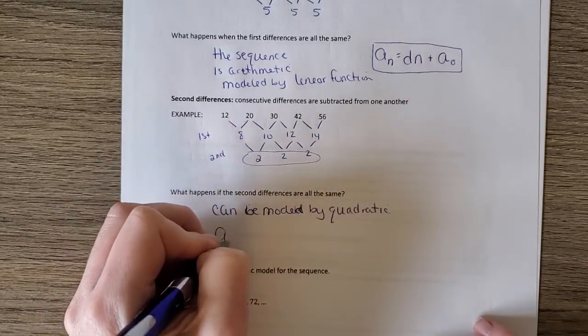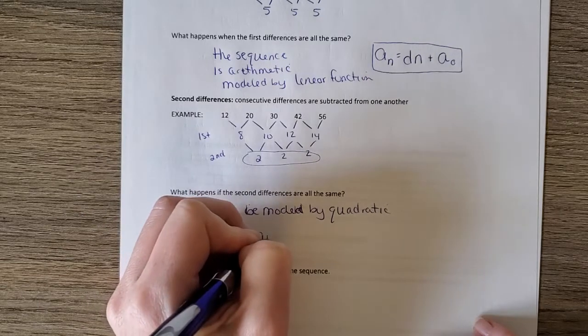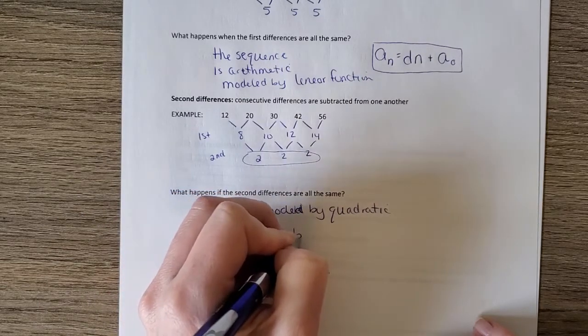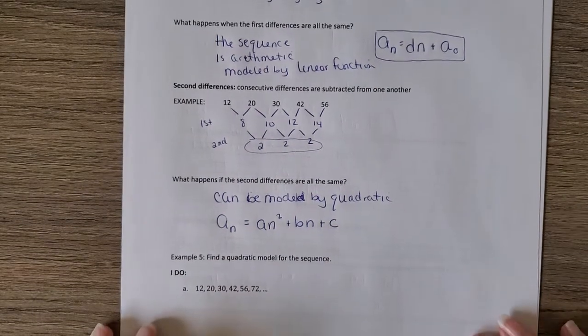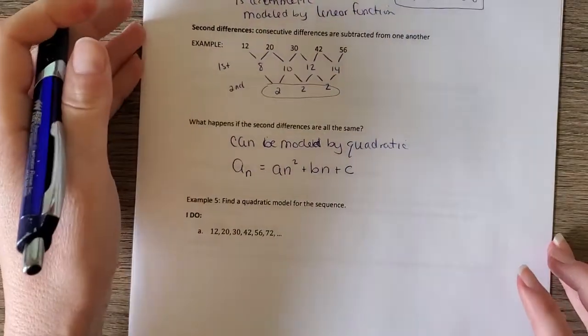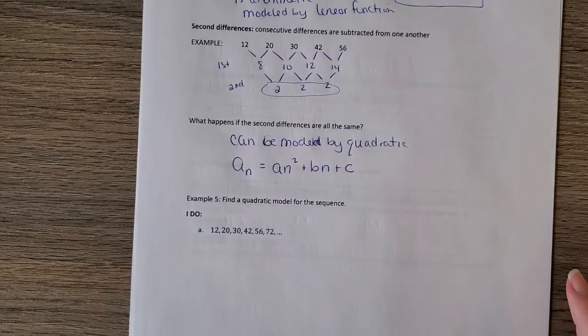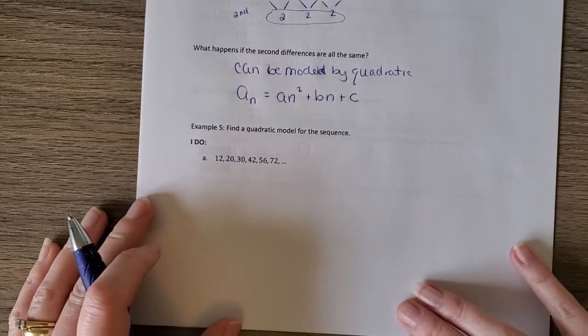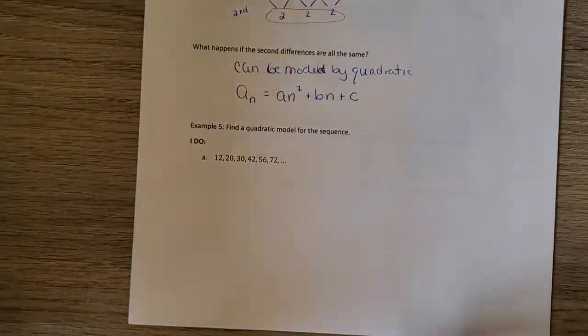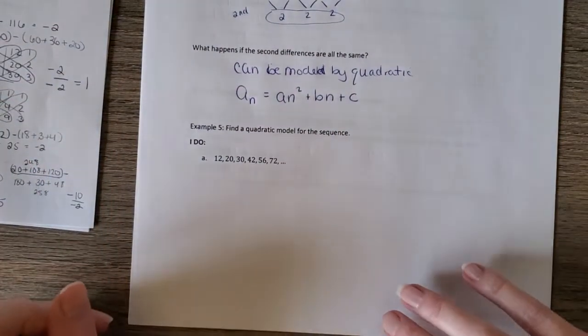Okay, and the generic formula is a_n equals a n squared plus b n plus c. Okay, and that's how we write our quadratic formula. So then it says, find a quadratic model for the sequence. To do this, we're going to use some of our matrix work that we've done in the previous section. So that's why it's important that we learn that information.